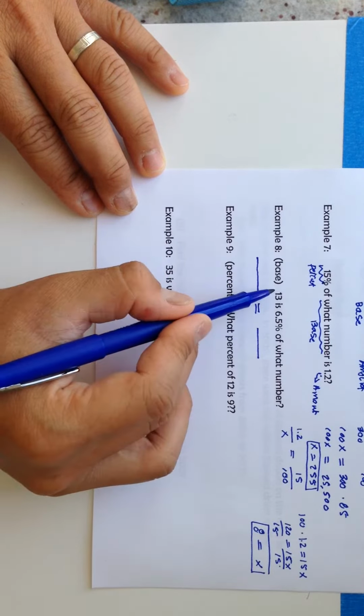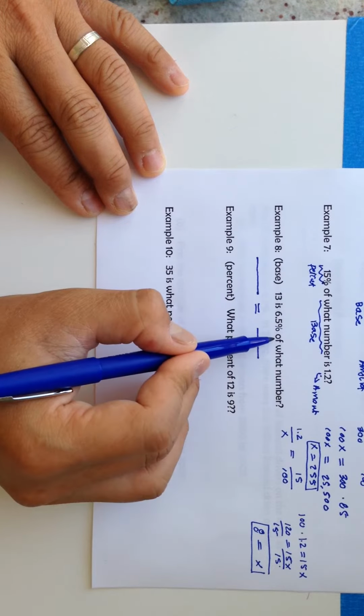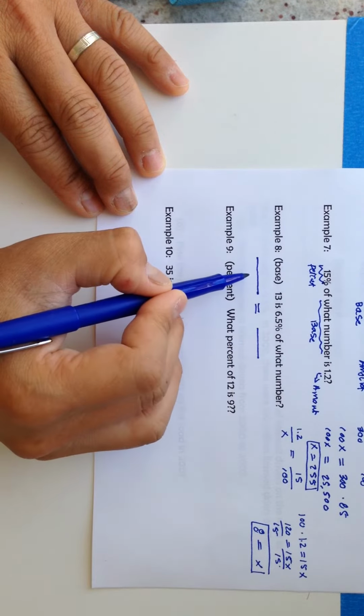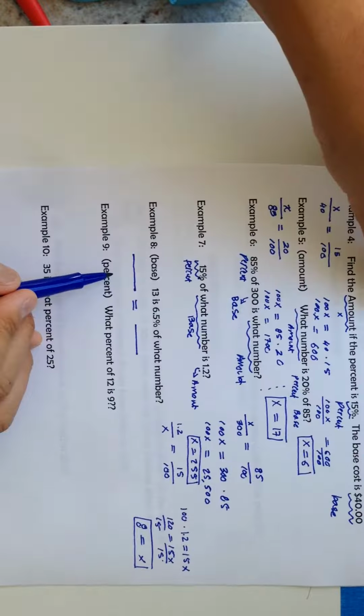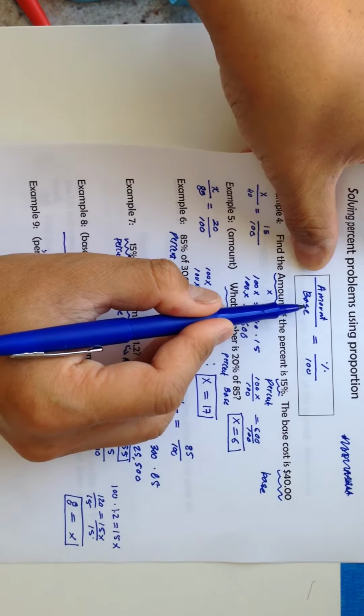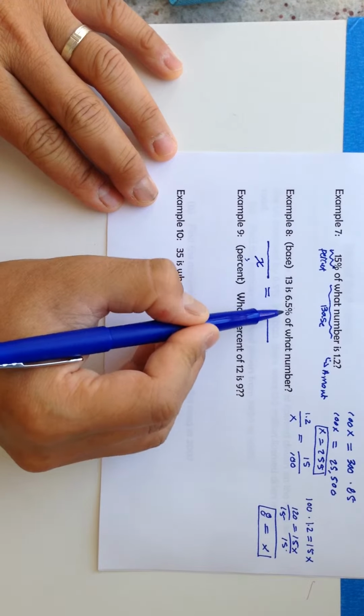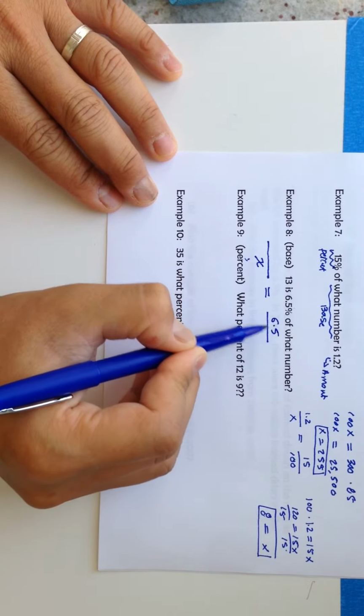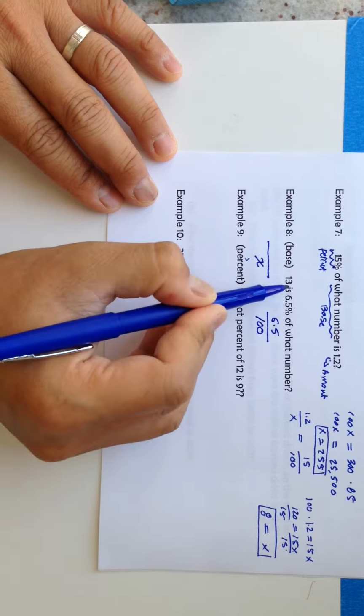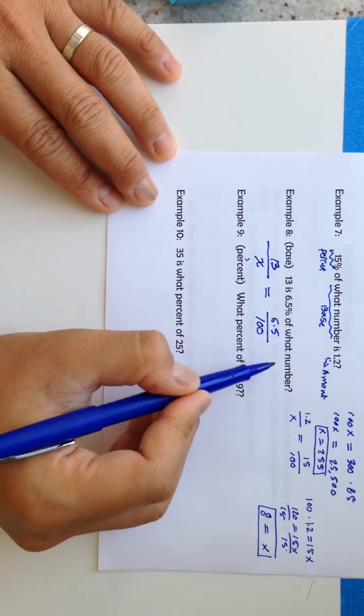Looking at this statement, after the word of, I see what number. So that would be my base, which is unknown, so I'm going to put an X there. 6.5%, that's my percent, so I'm going to put that on top, and it's always over 100. So 13 has to go over here.